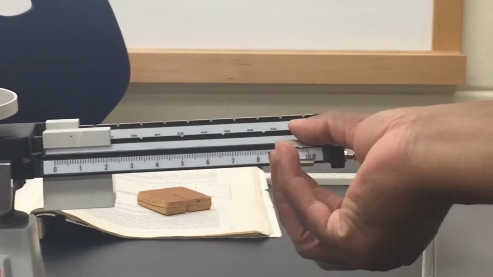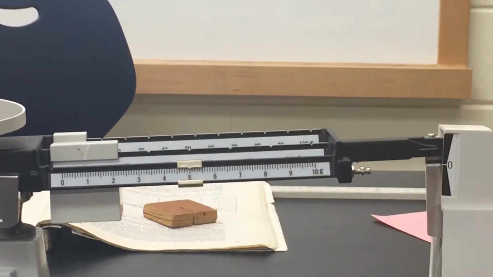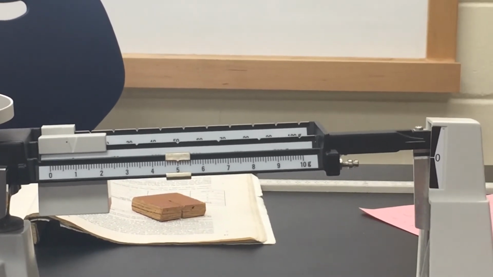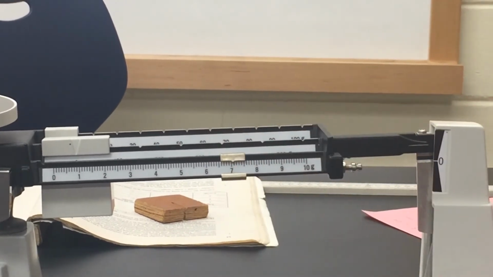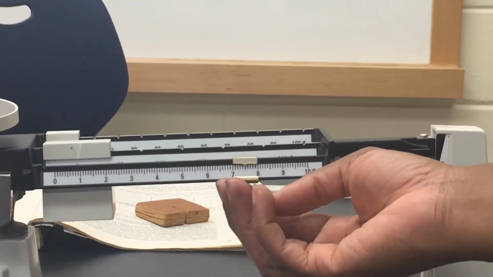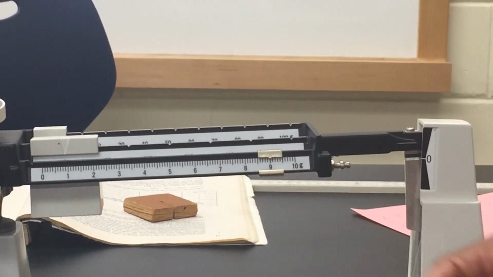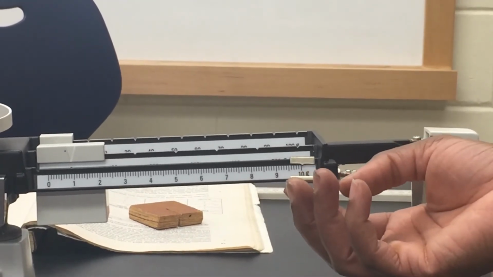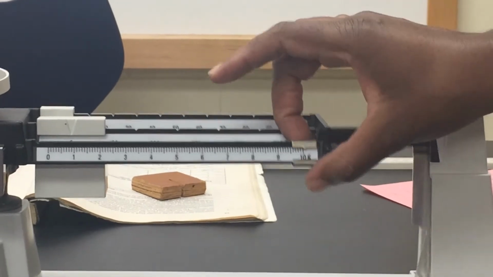So let's move the scale in the front. Let's try to see if it is 5 grams. All right, 5 grams is too low, so let's move it back up to 7 grams. Let's move it to 8. Let's move it to 9. Let's move it to 10. All right, so obviously it's heavier than 10 grams.